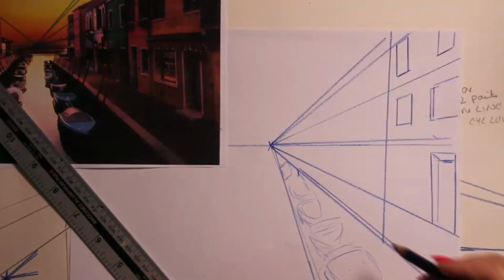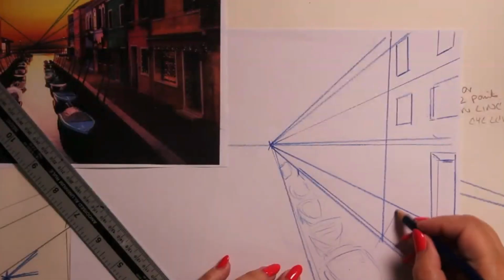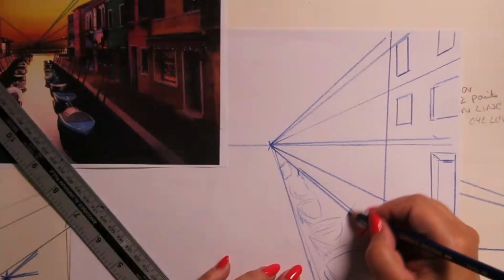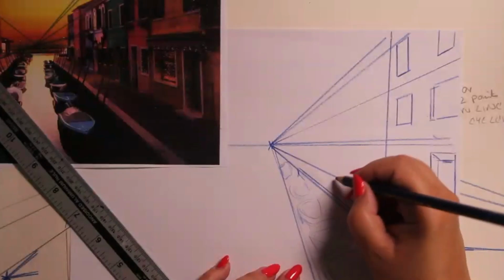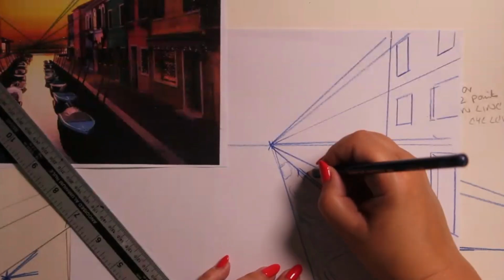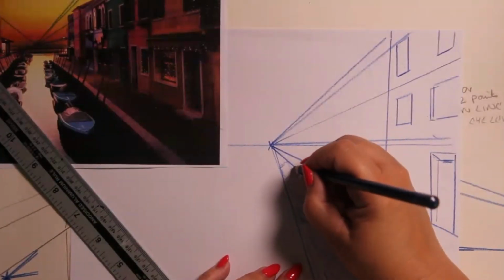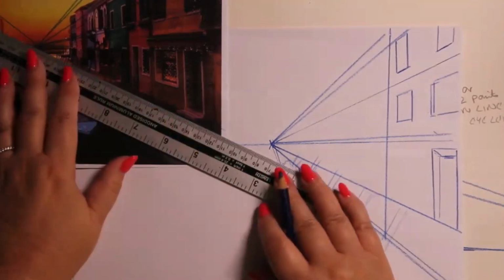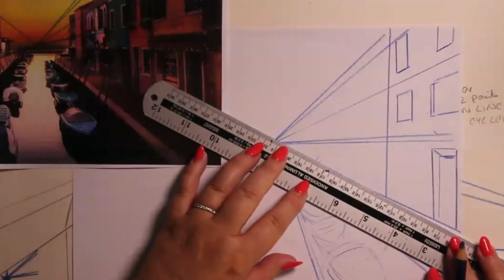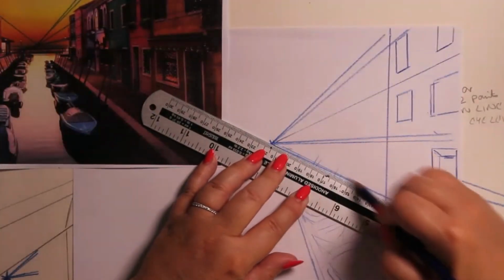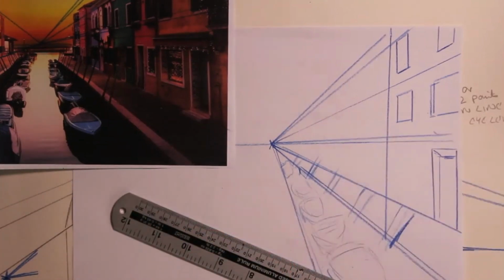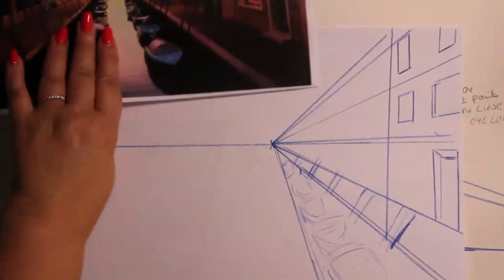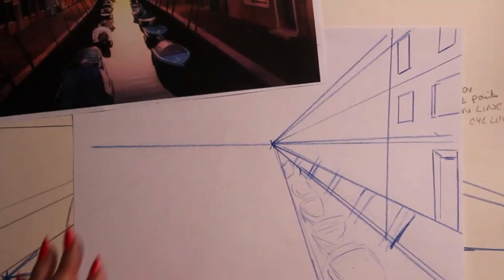Now notice these are going across here, and this is where you have to start observing, but you can see that as it goes further back, they're smaller, and even the tops of those have got a vanishing point line. Yeah, you can be much more precise with it. So there we go, one side of our street.